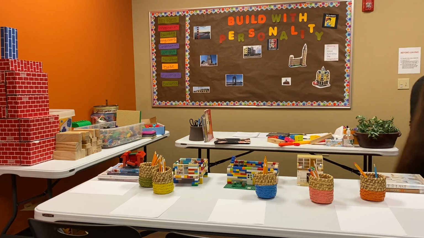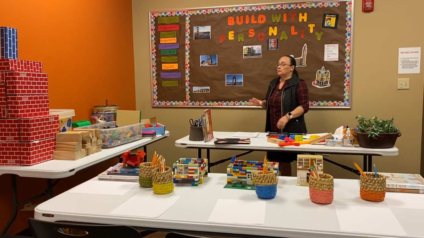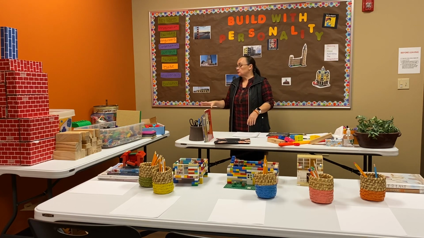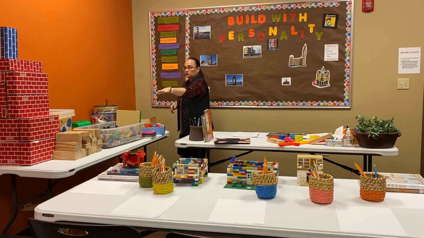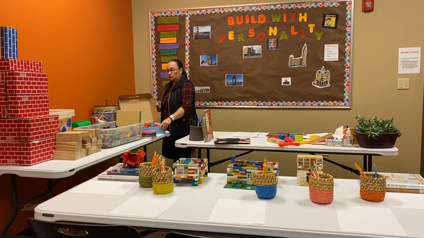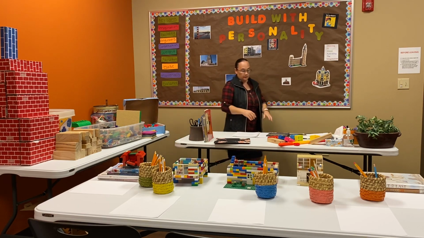So, let's get going and making y'all's creations. And like I said, you can come over here and you'll be able to use any of these blocks. You could mix them together like I did. You can just use the big blocks. You can just use the wooden blocks. We have these over here, or make nothing but just a simple Lego creation. All right, so y'all get busy.